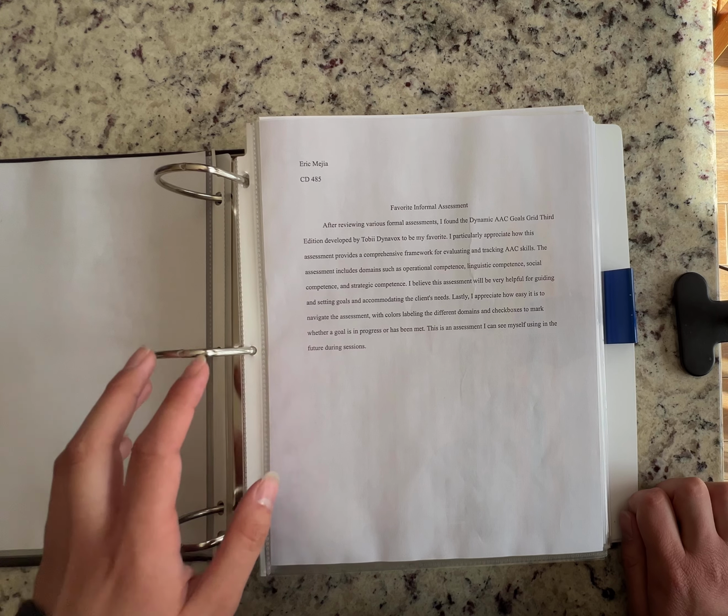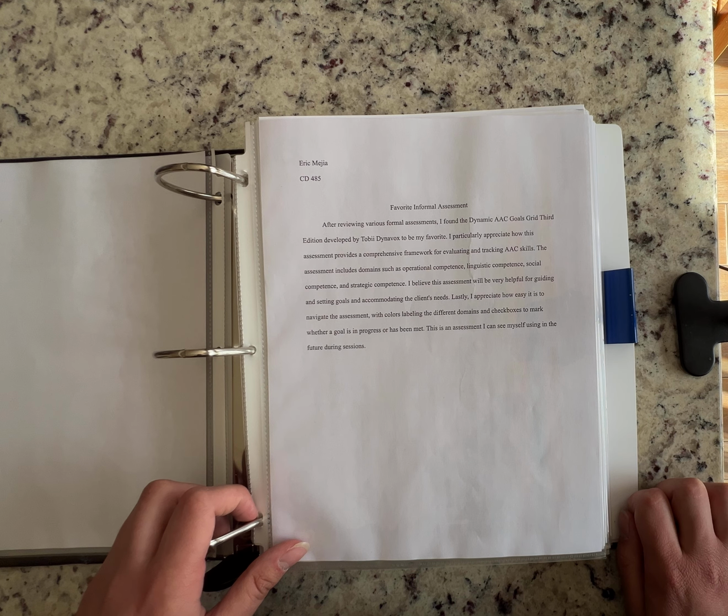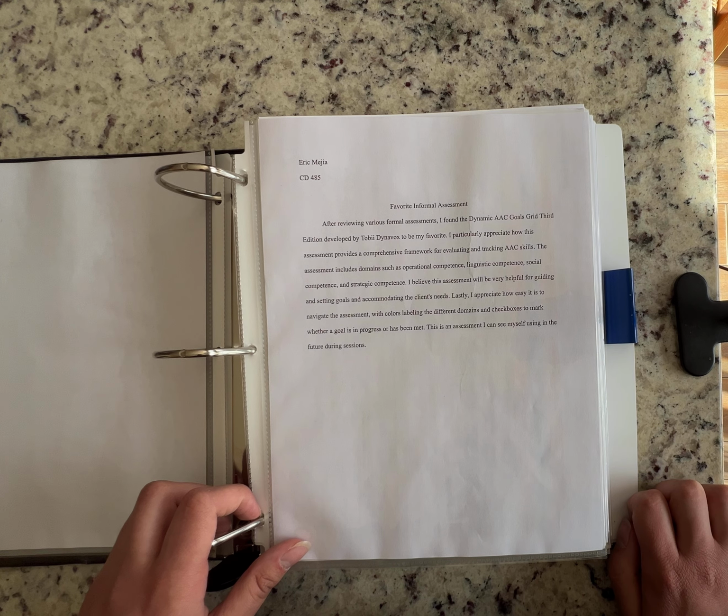After reviewing various formal assessments, I found the Dynamic AAC Goals Grid 3rd edition developed by Tobii Dynavox to be my favorite. I particularly appreciate how this assessment provides a comprehensive framework for evaluating and tracking AAC skills. The assessment includes domains such as operational competence, linguistic competence, social competence, and strategic competence. I believe this assessment will be very helpful for guiding and setting goals and accommodating the client's needs.